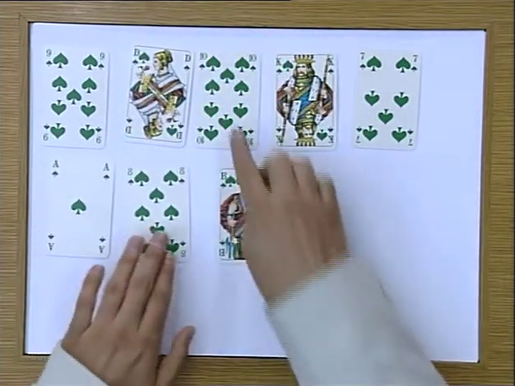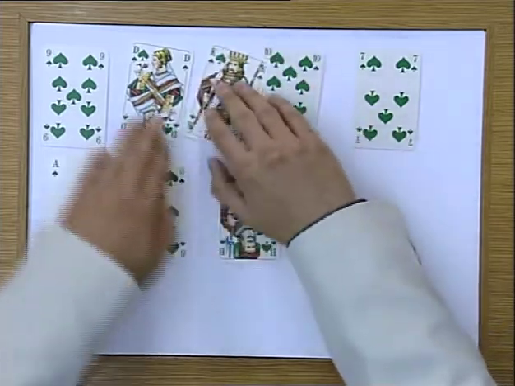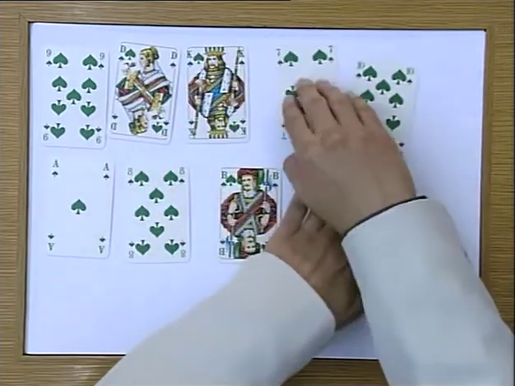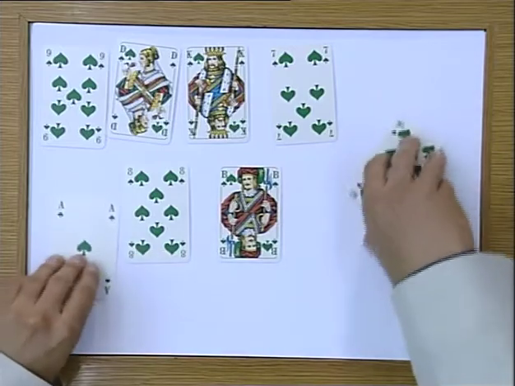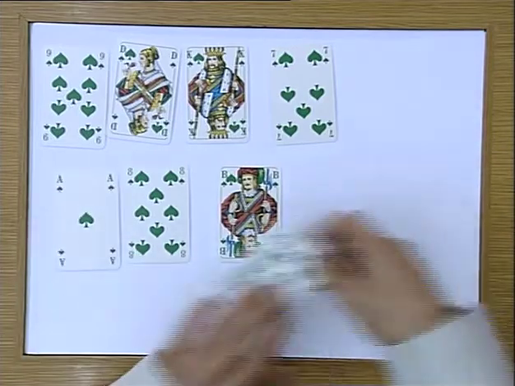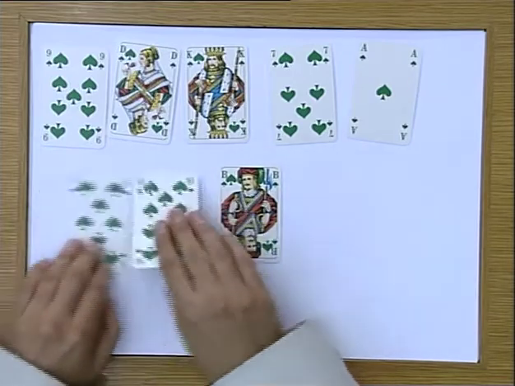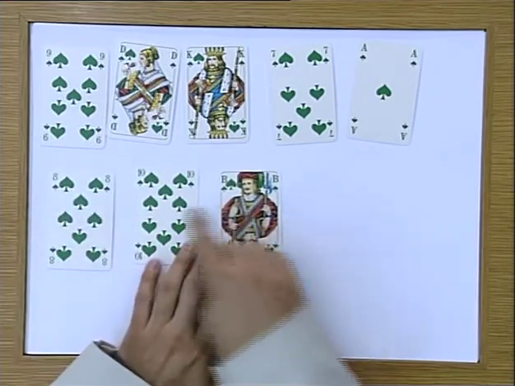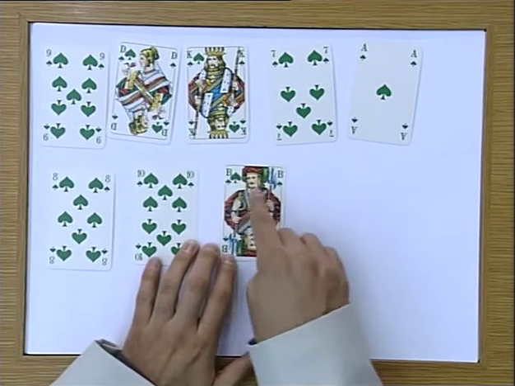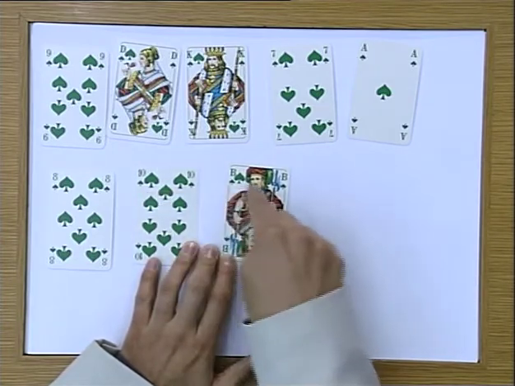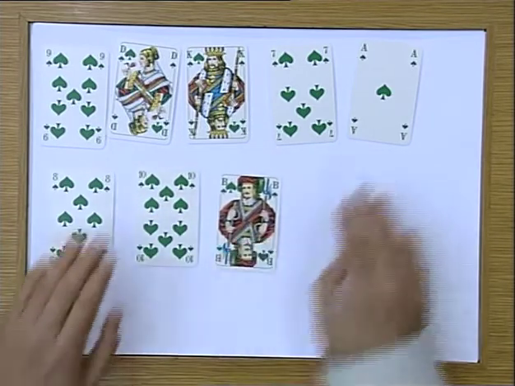And then I compare the D with the king, and they are also greater. The D with the 7, I move it down. The 10 with the ace, I move it to this point. The 10 with the 8, move it around, and then of course the 10 with the Bube, and this is smaller than this one, so it will stay over there.